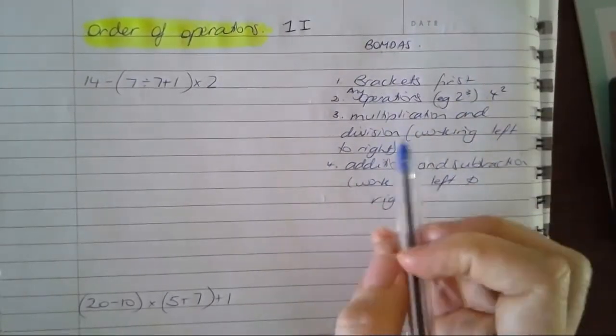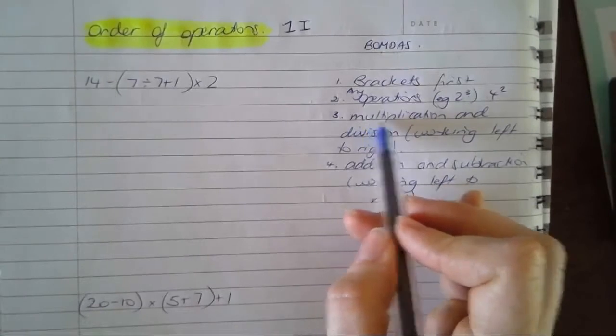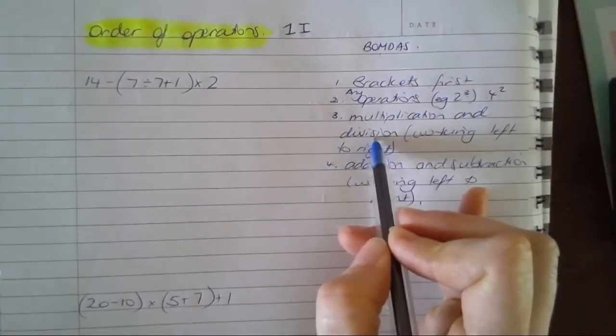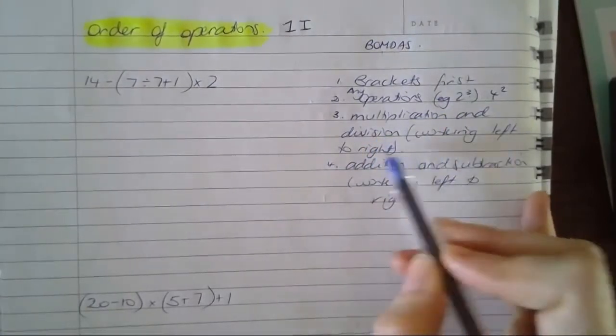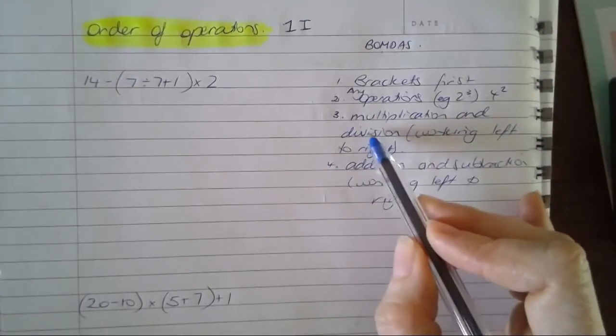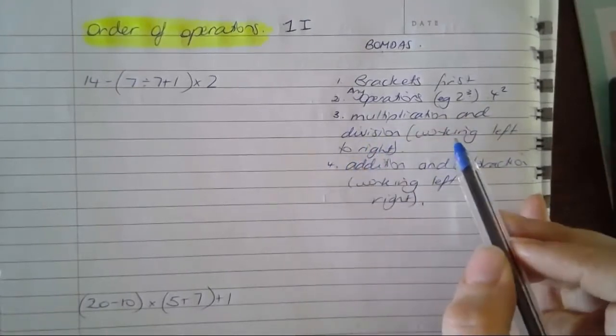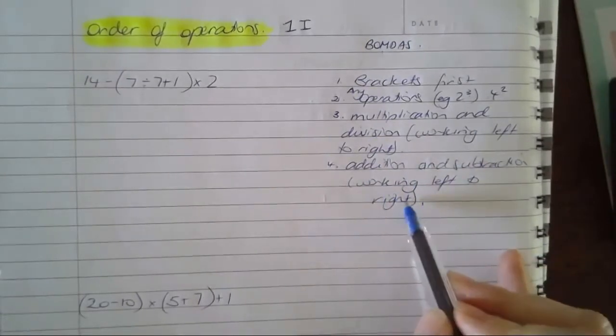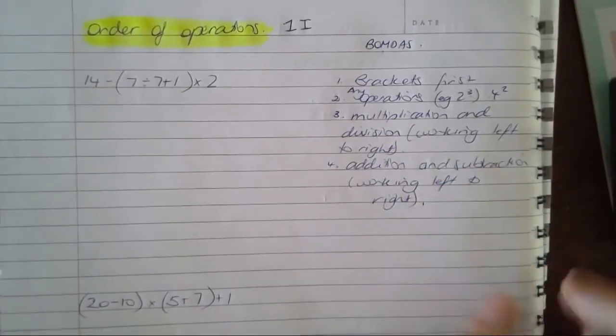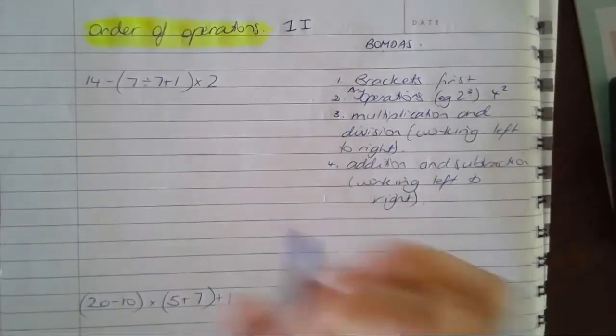After that, you need to do multiplication and division, thinking about that as the same level of importance, but working left to right. So if you just had multiplication and division left, you'd just work left to right, and then you would cover addition and subtraction working left to right, which is the direction we normally work in with equations.